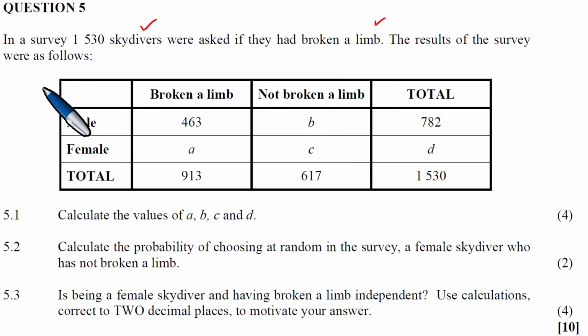The results of the survey were as follows. Male, female, total. Broken a limb, not broken a limb, total. The numbers are there. Calculate the values of A, B, C, and D.